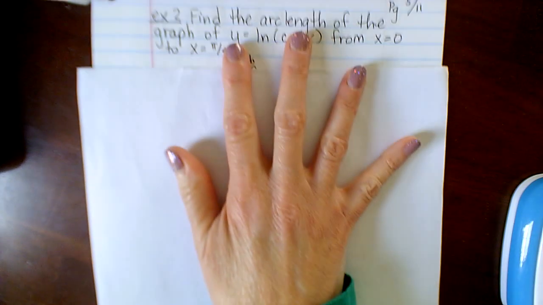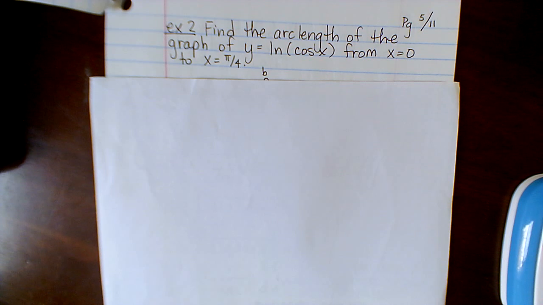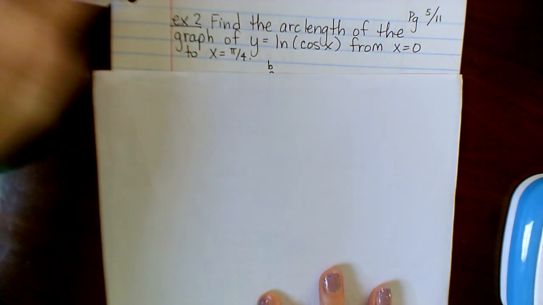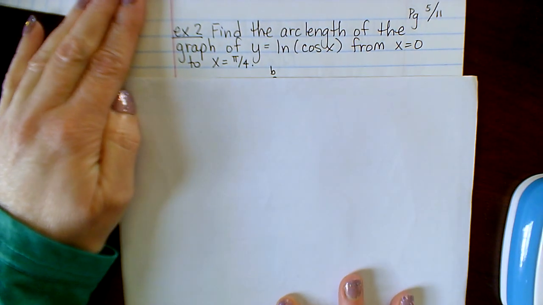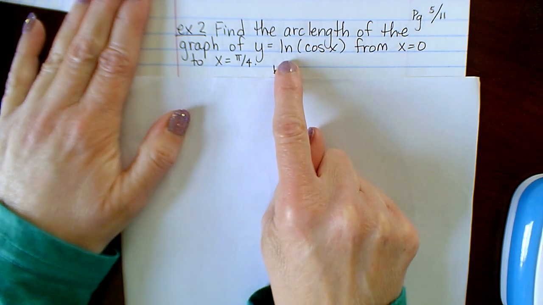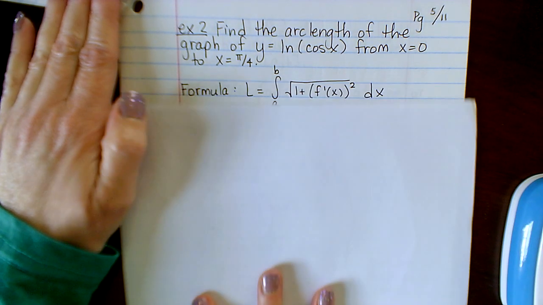So what's going to get messy about these is going to be, of course, the functions, and some weird points that we might run into, like what happens if the derivative doesn't exist on the interval, or things like that. All right, so let's find the arc length of the graph of the natural log of the cosine of x from 0 to pi over 4.